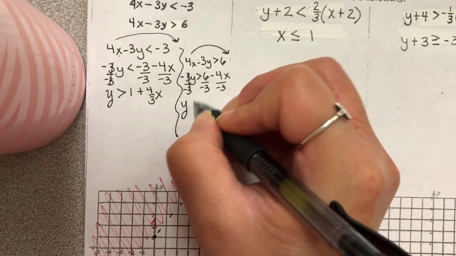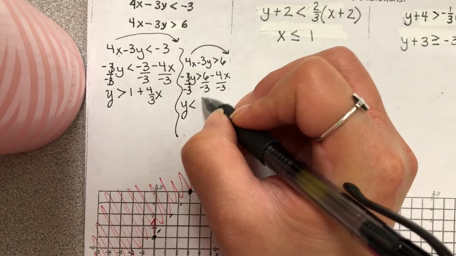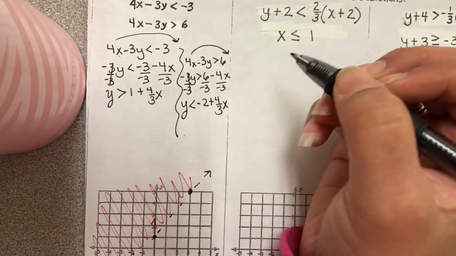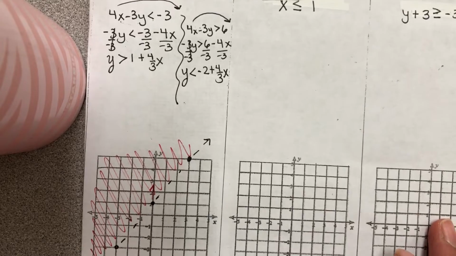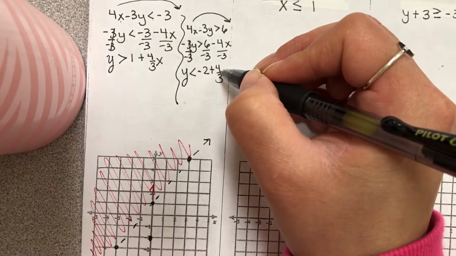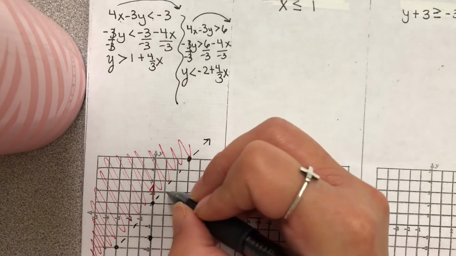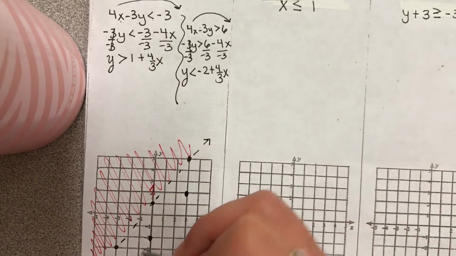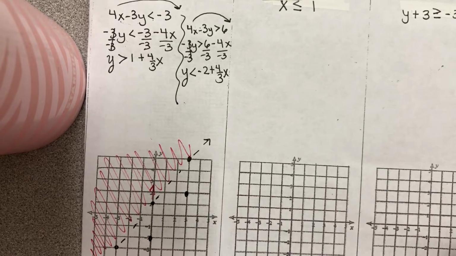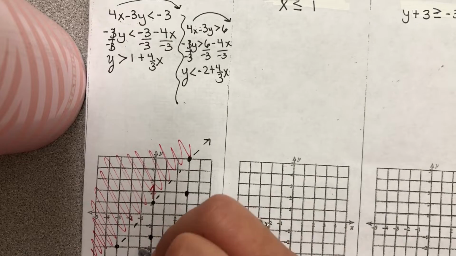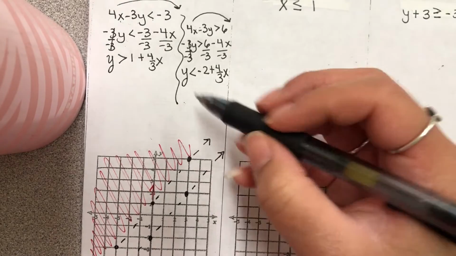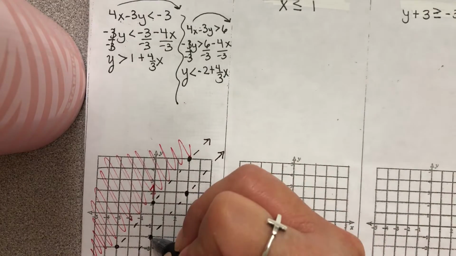Golden rule. So now this is going to be a less than. 6 divided by negative 3 is negative 2. And this is going to be positive again, but it's going to stay as a fraction because that's my slope. So y-intercept is a negative 2. So there it is. Go up 4, right 3. 1, 2, 3, 4, 1, 2, 3. Or I can go 1, 2, 3, 4, 1, 2, 3. It'll be like somewhere over here. It's also going to be dashed. But this time I'm going to shade below, under. So I'm going to go here, make it the little arrow.